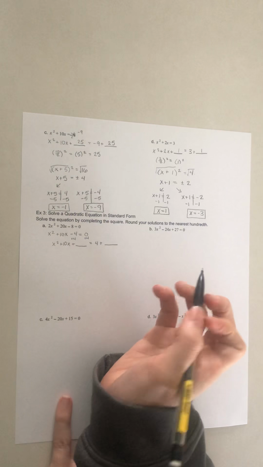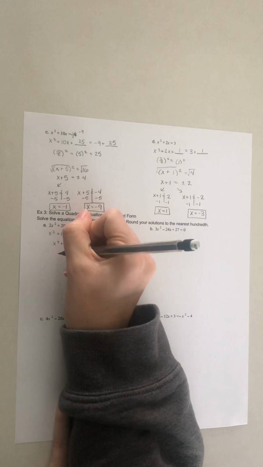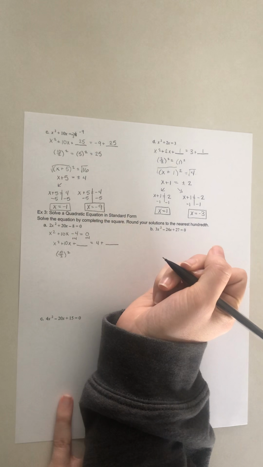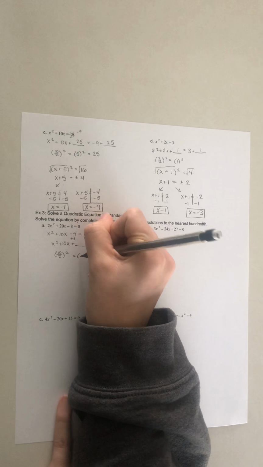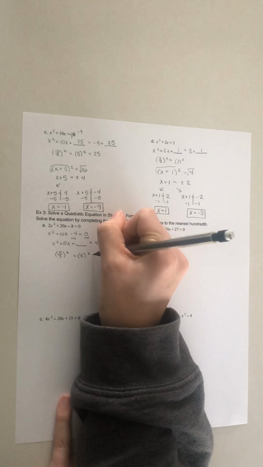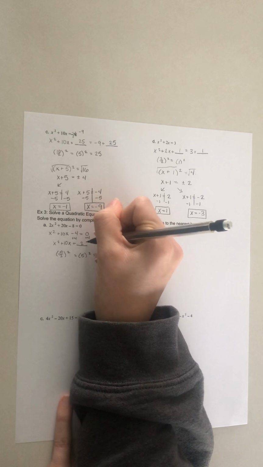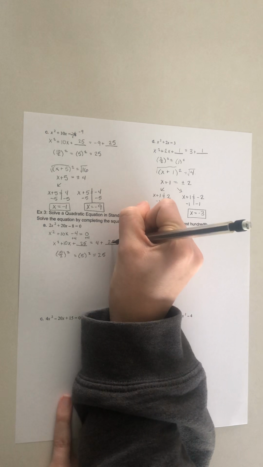So now we can just go through what we were doing before. I'm going to take that 10 and divide it by 2 and square that. So 10 divided by 2 is 5 squared, which is 25. So I'm going to add a 25 to both sides.